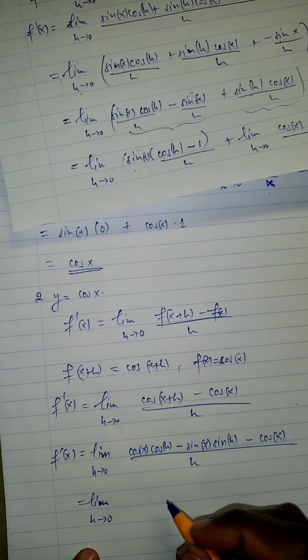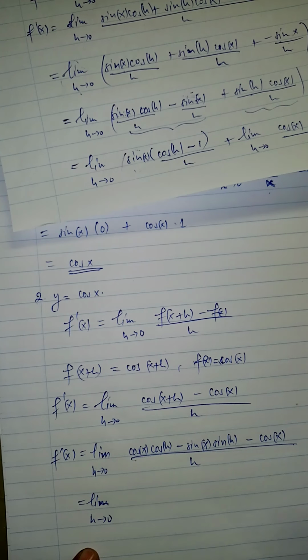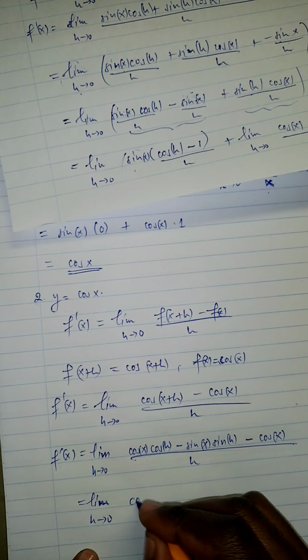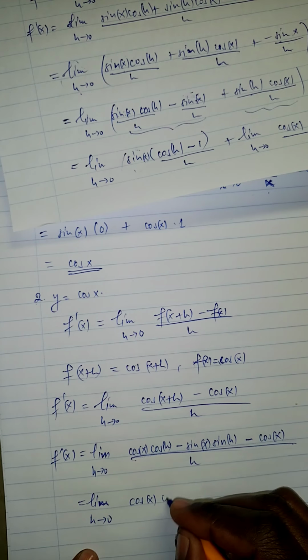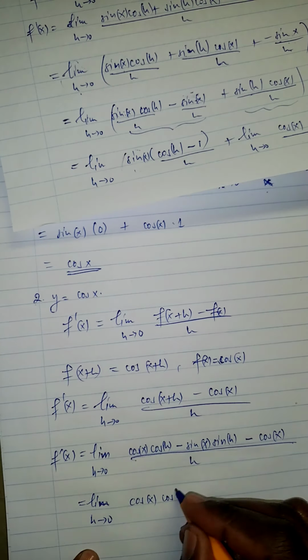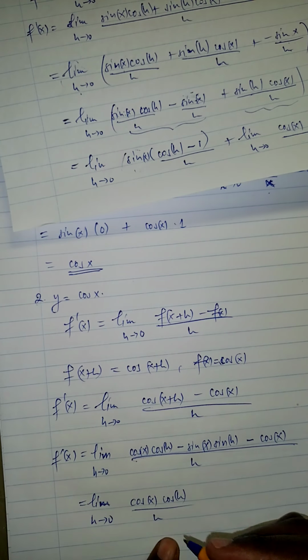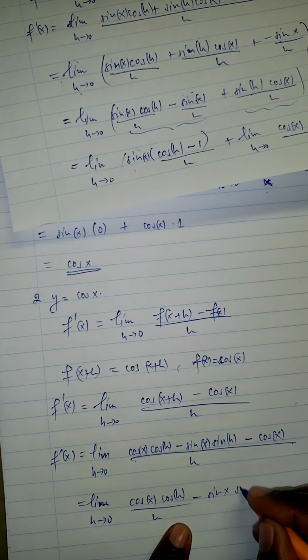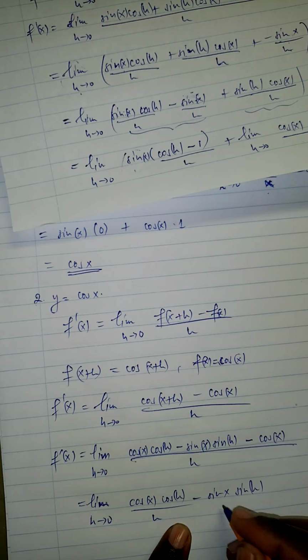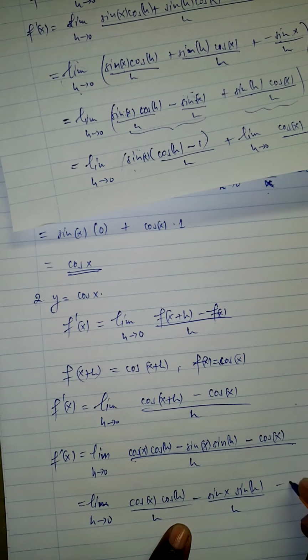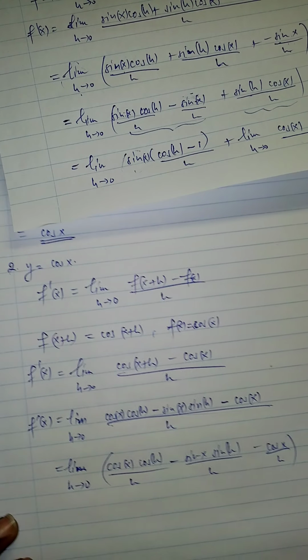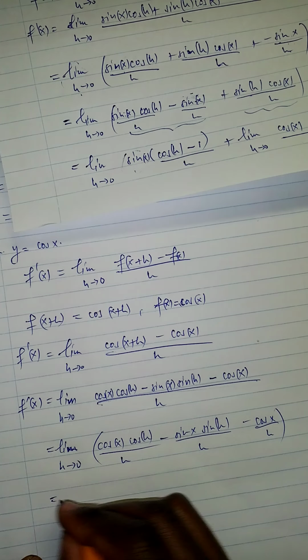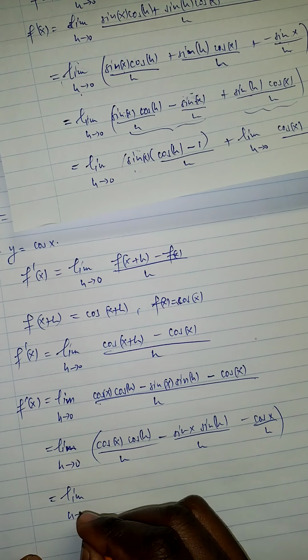So then I'm going to have cos x cos h divided by h, minus sin x sin h divided by h, minus cos x, everything over h, and then a bracket to cover them up to make them one. h goes to 0.